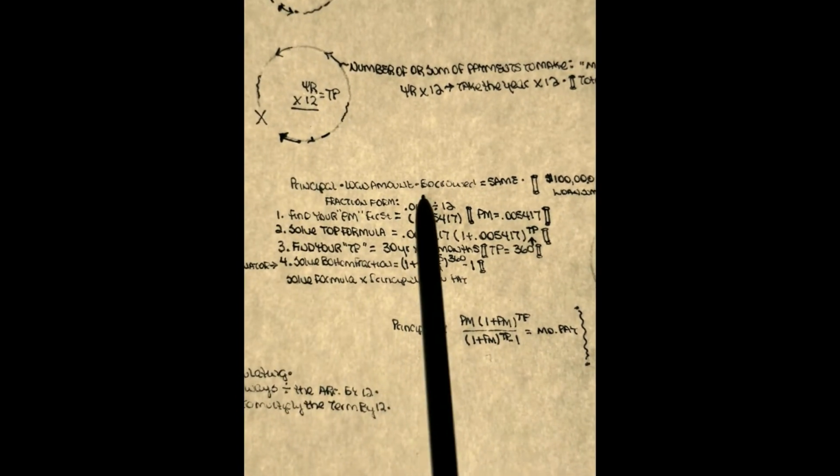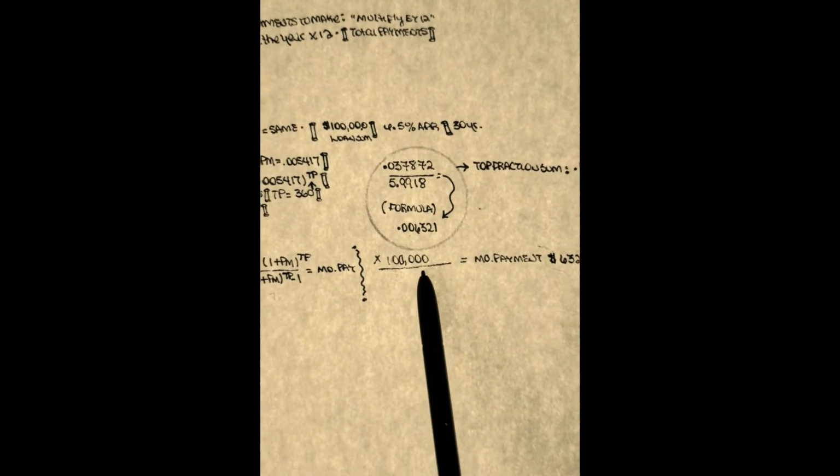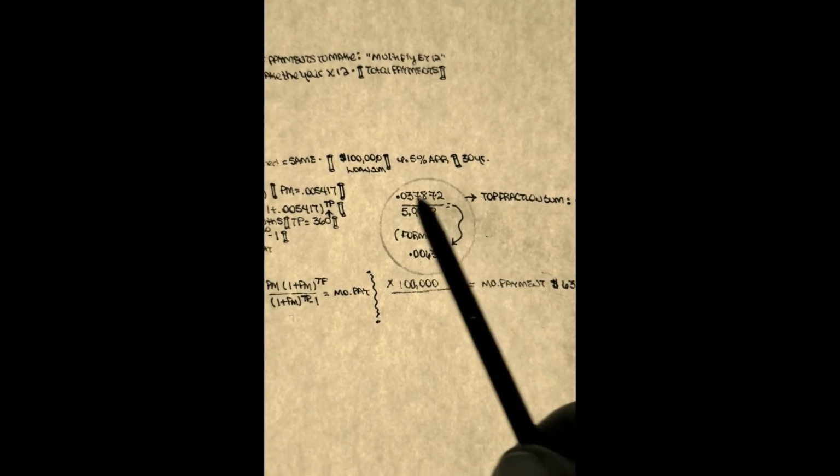I don't think I mentioned it earlier, but it's right here. Principal, loan amount, borrowed, all the same thing. It's $100,000, 6.5% APR, 30 years. So there's your $100,000. So you got this whole formula times $100,000. Monthly payments would be $632.